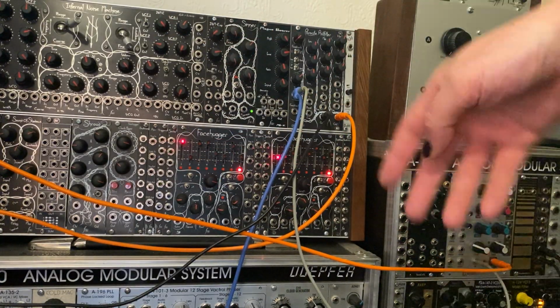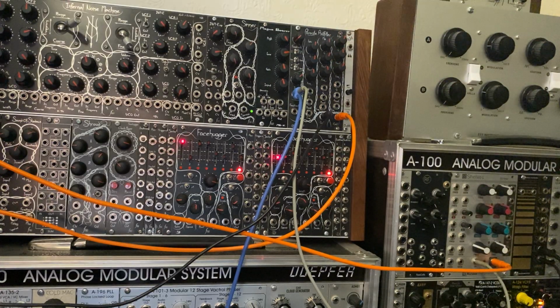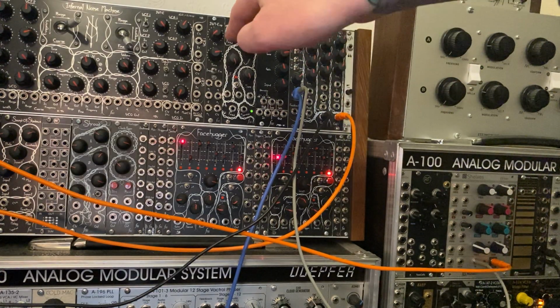So let's see how we go on the Parasite. And for the sake of time, I'll do 1 and 2 at the same time.